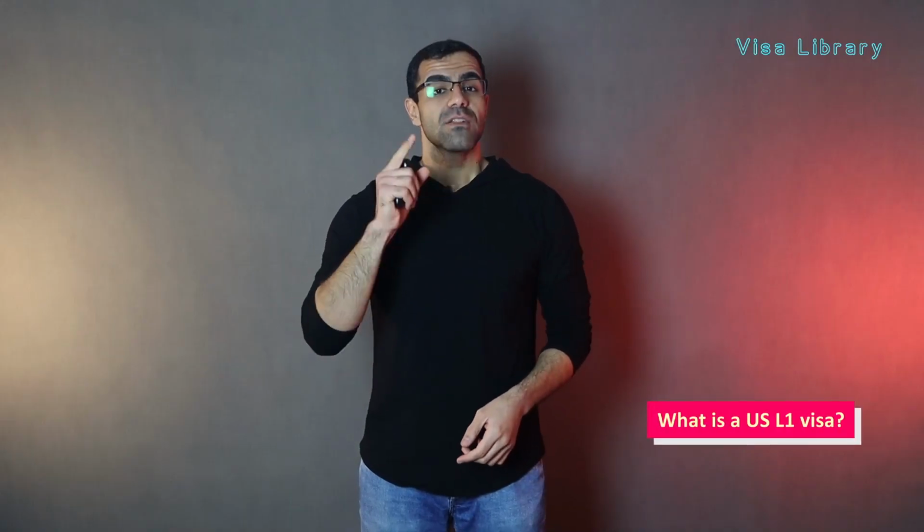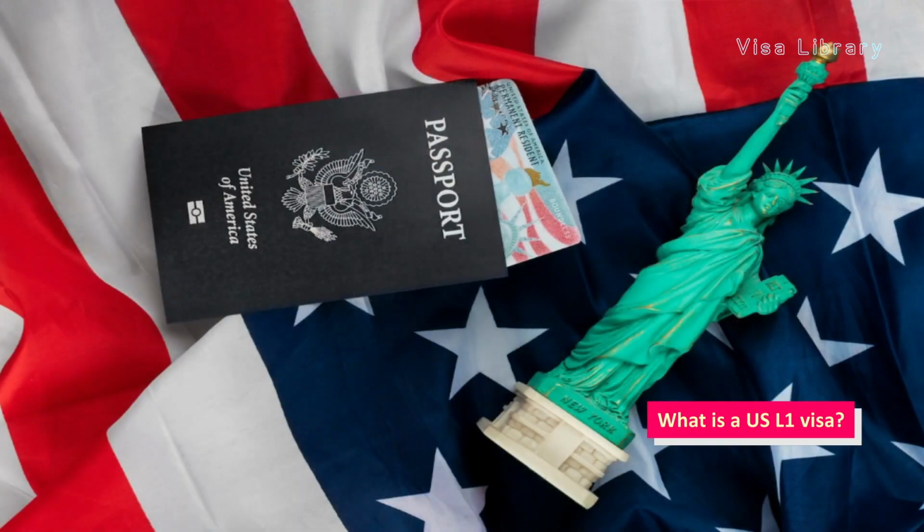What is a US L1 visa? The US L1 visa is a temporary work permit for temporary intra-company transferees. This visa is issued to those who work in management positions or have a specified knowledge. To be qualified for this visa, you must, number 1, work for a company outside of the US for at least 1 year in the past 3 years.